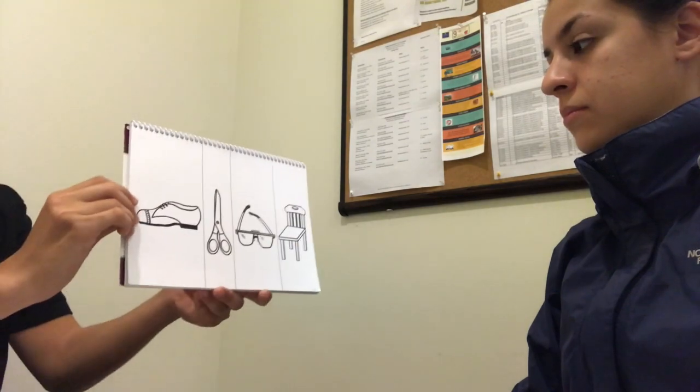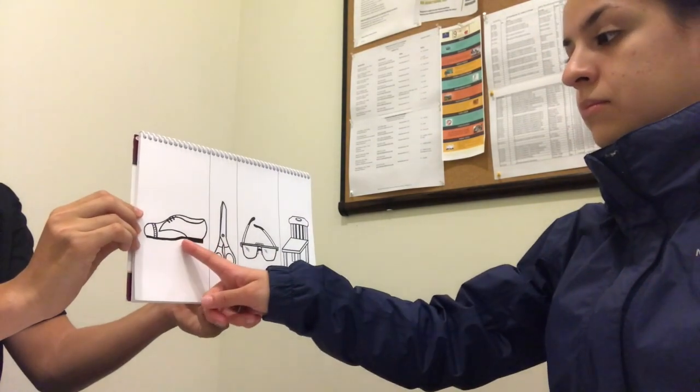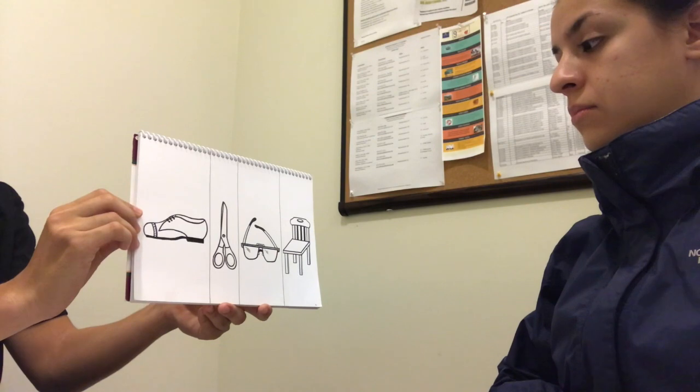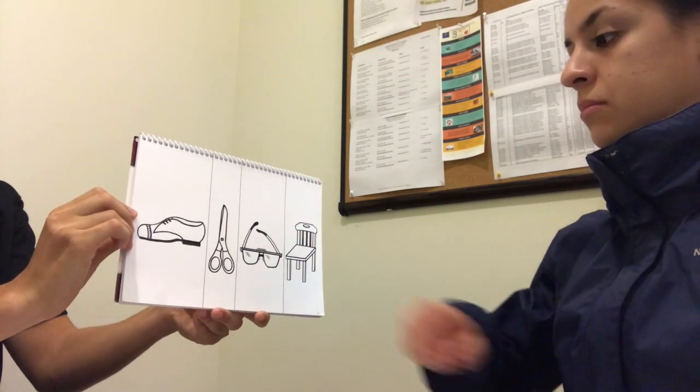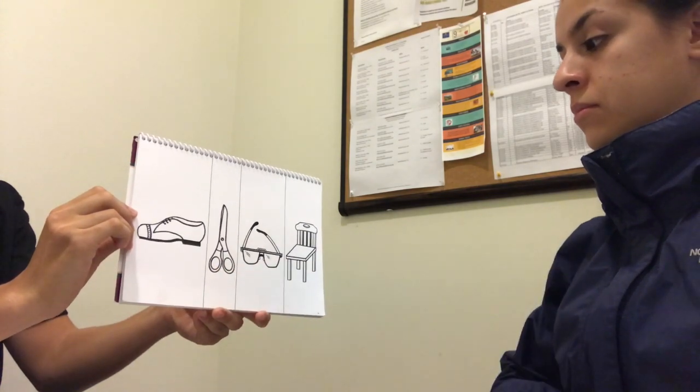If client is unable to name the object because of expressive problems, examiner asks him or her to point to the target objects on the first page of the test booklet. Examiner says, "Show me the shoe," etc. This process is used for each of the 4 objects. Show me the shoe. Show me the glasses. Show me the scissors. And show me the chair.